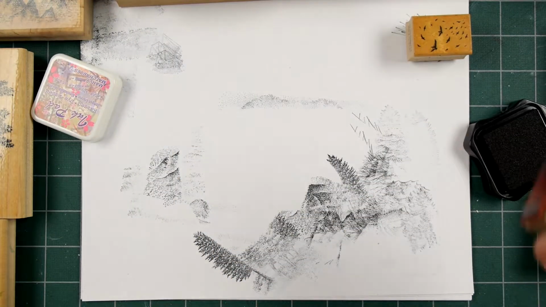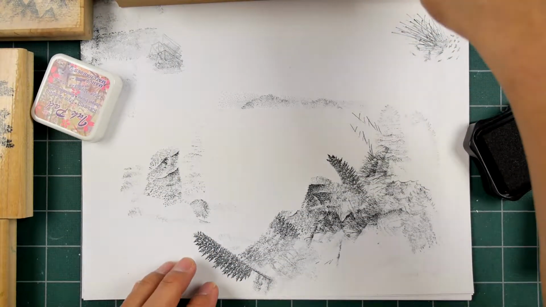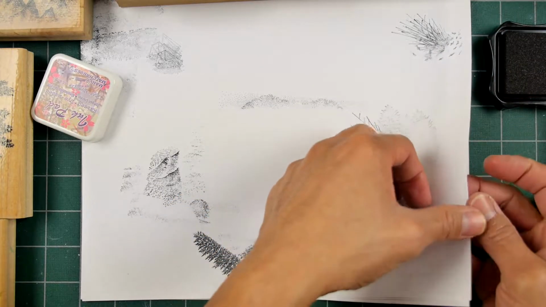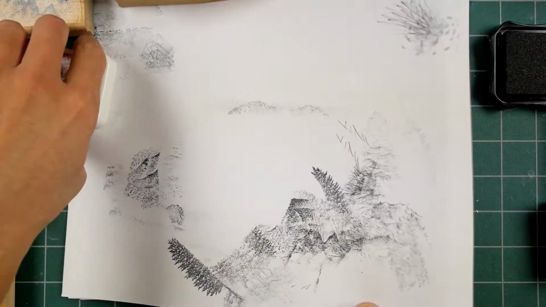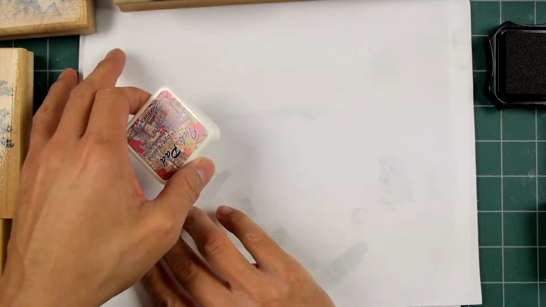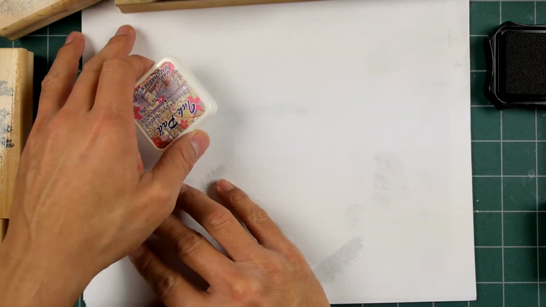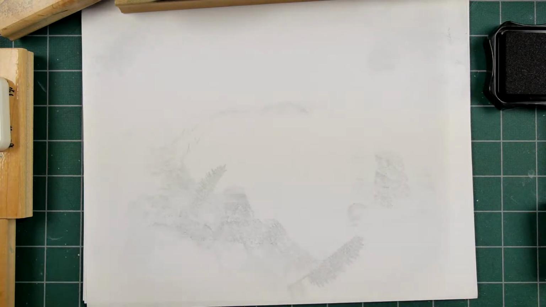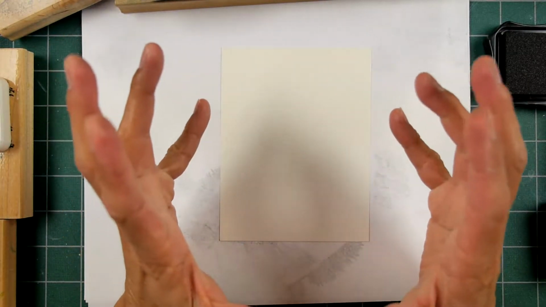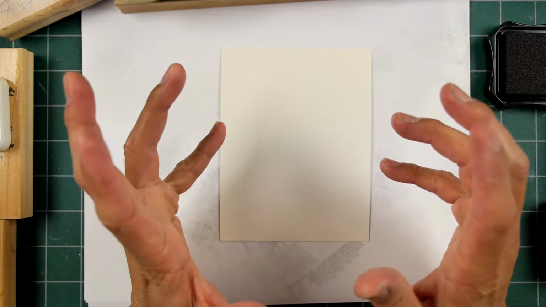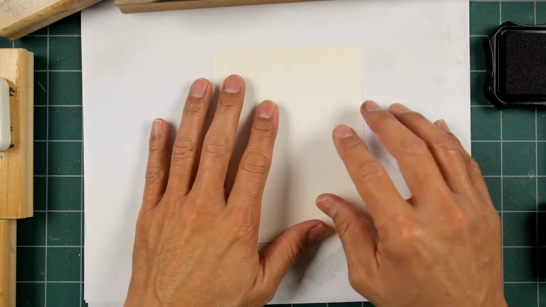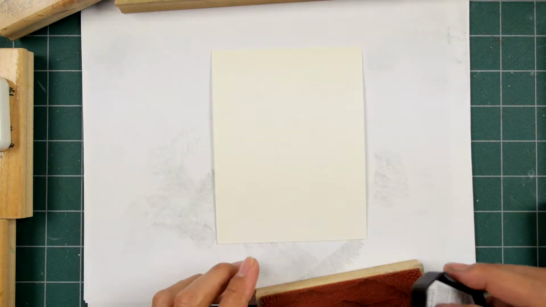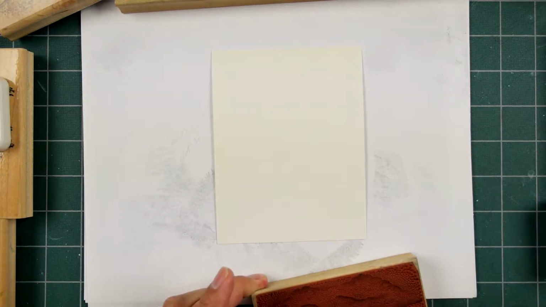Now, let's do something just with sky, okay? Within scenic stamping and stampscapes, I guess you can say, one of the nice genres within a genre are skyscapes, all right? I really enjoy just doing skies sometimes.